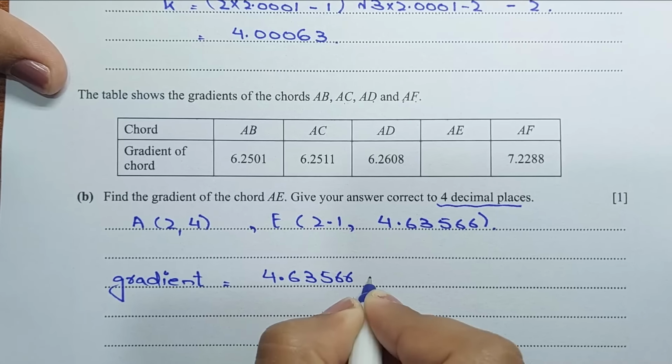Question number 5, part A: prove the identity. Starting from the left hand side, let me prove this identity. What is sine squared x? Using the identity sine squared x plus cosine squared x equals 1, sine squared x is 1 minus cosine squared x. So I use this value of sine squared x, keeping the minus cos x as it is, minus 1 as it is, divided by 1 plus cos x as it is.